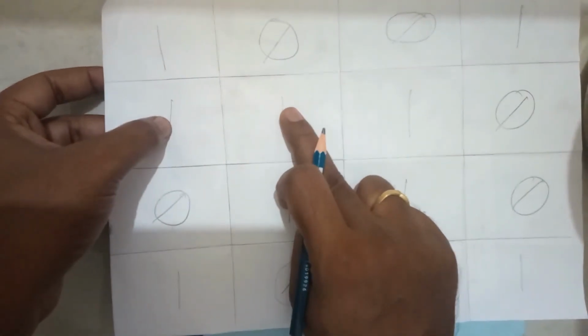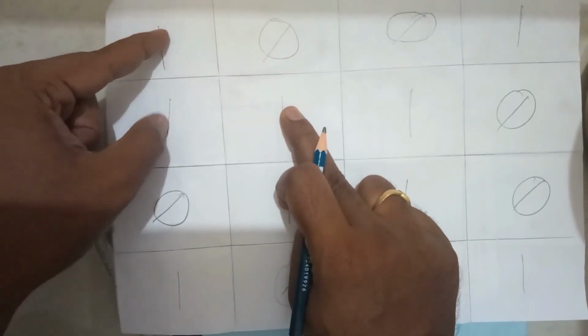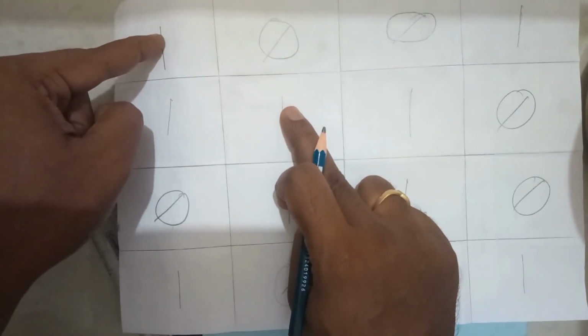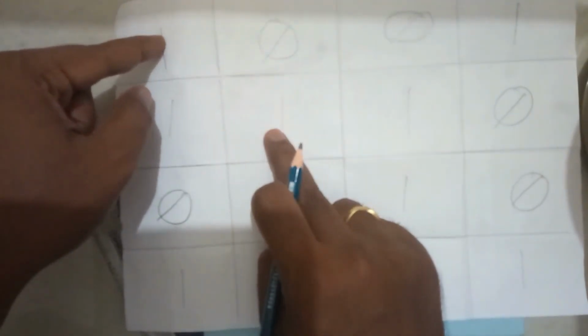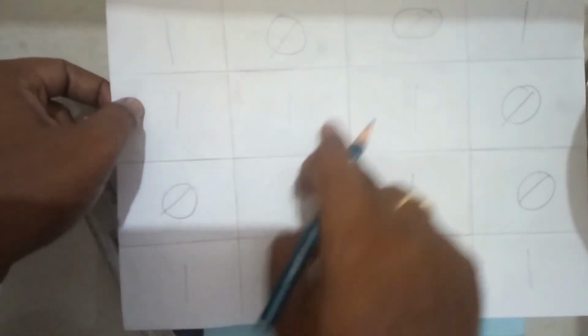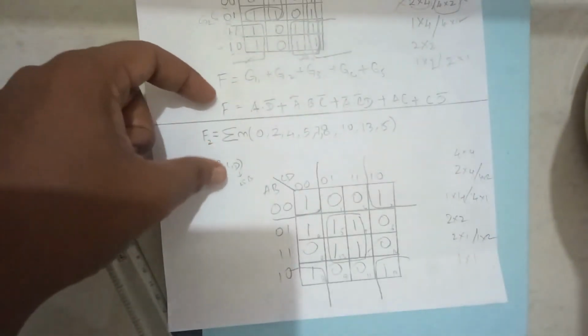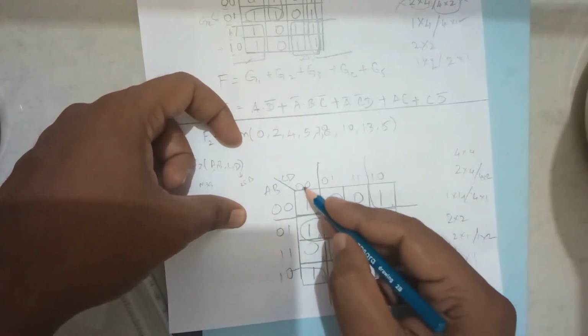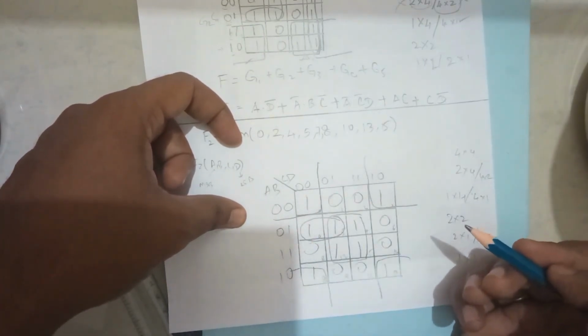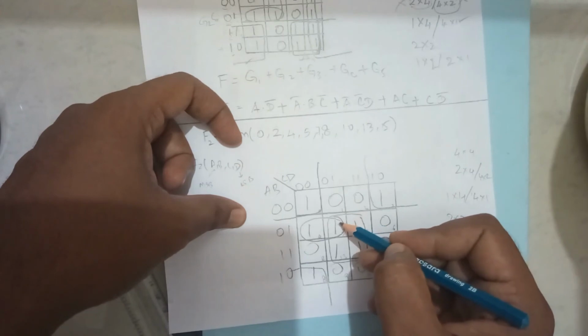I can group it like this, with an already grouped term, either this way or this way. It is up to your wish, you can group it. This is also a right answer, or this is also a right answer. Hence finally I have group 1, group 2, group 3. Totally 3 groups are there.